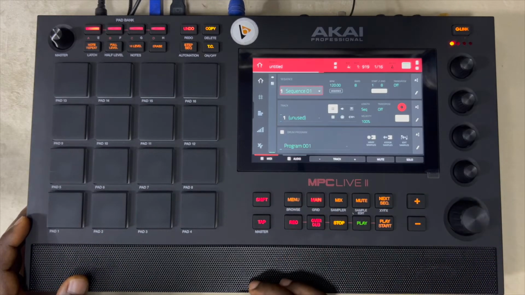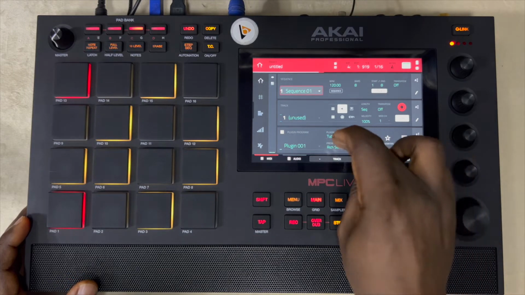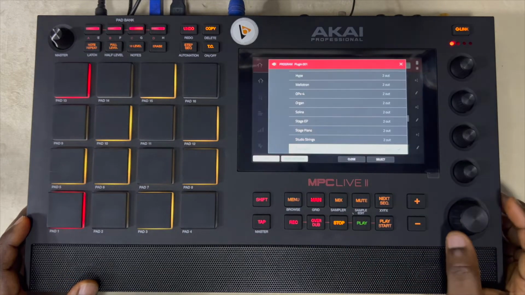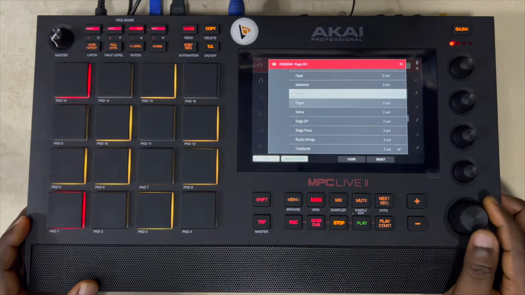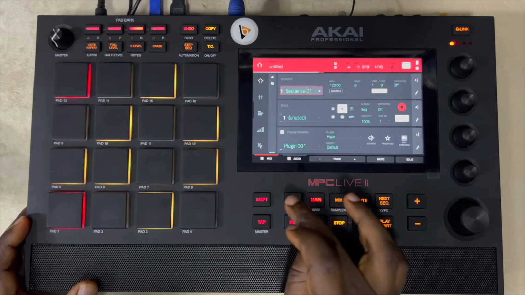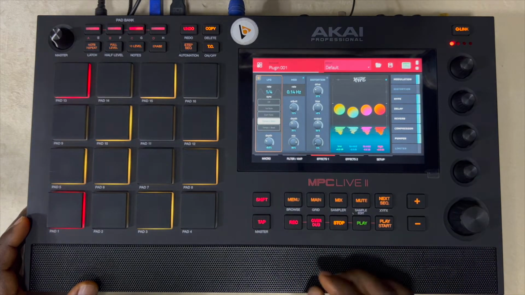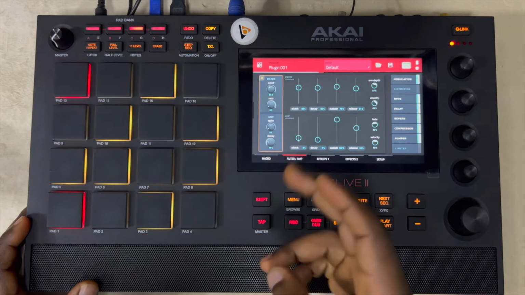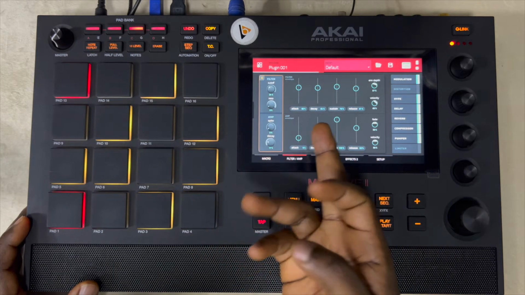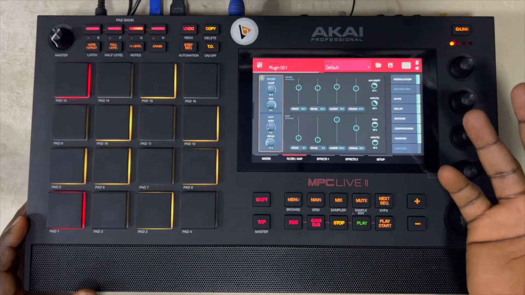Let's go back to the main and let's go to the plugin. If I go to the plugin and I select, let me see, hype, then I come back to the program edit. Here you see this one has attack, decay, sustain and release, and you're wondering, how can I make the best out of it?